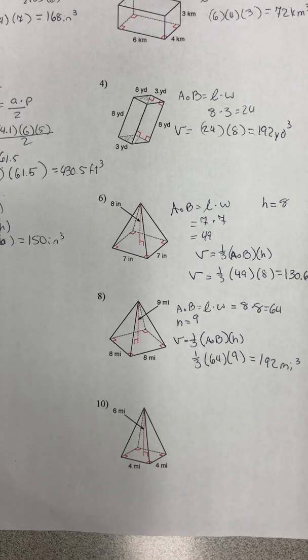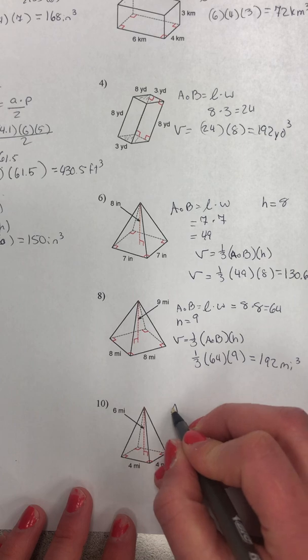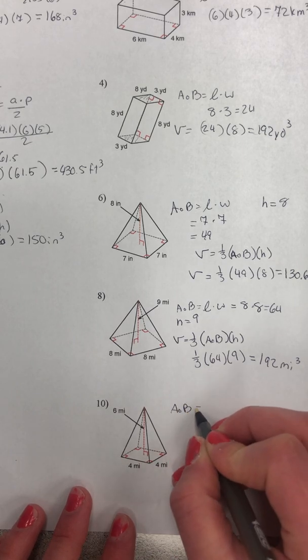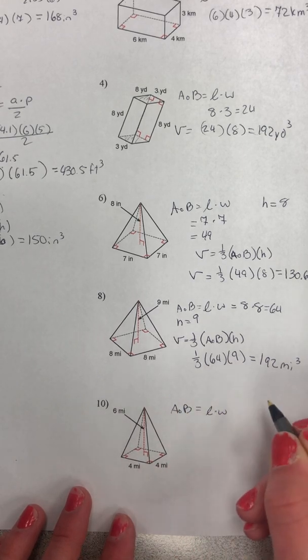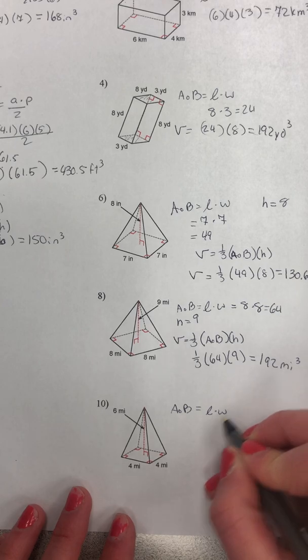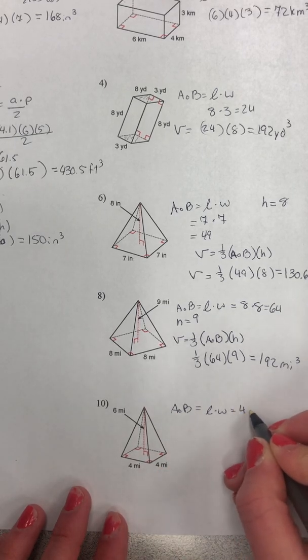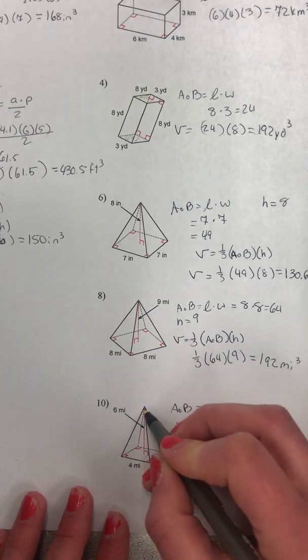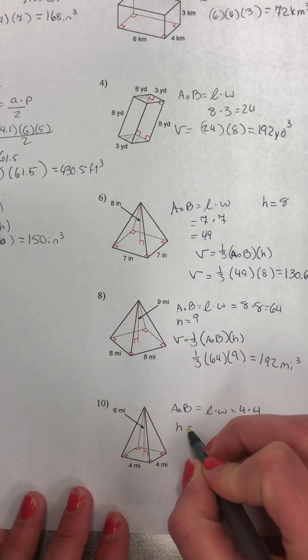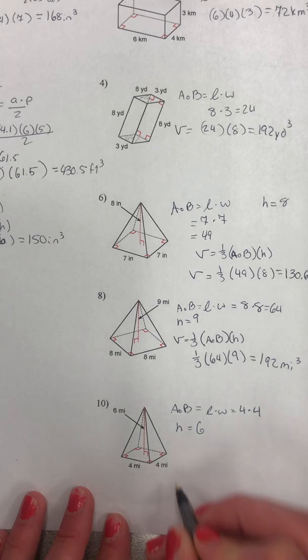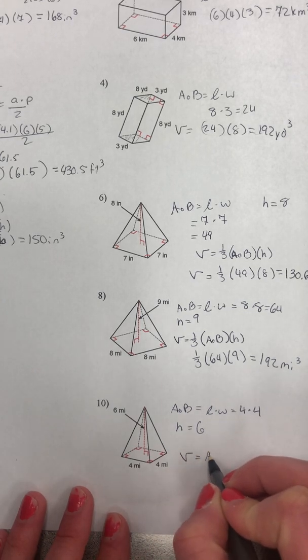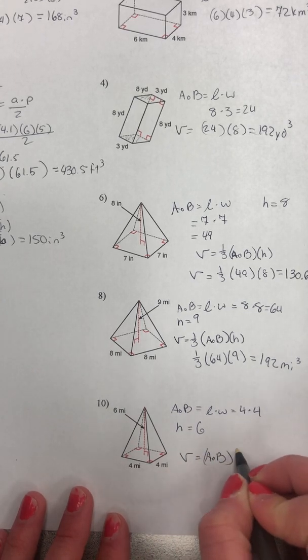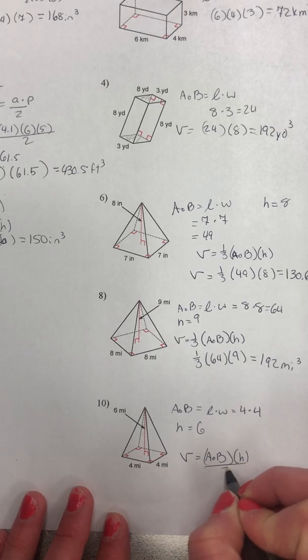Again, number 10 is another square pyramid. We're going to find the area of the base, which is length times width. The length is 4, and the width is 4. The height of our entire figure from the apex to the base is 6. Our volume formula is the area of the base times the height divided by 3, or 1/3.